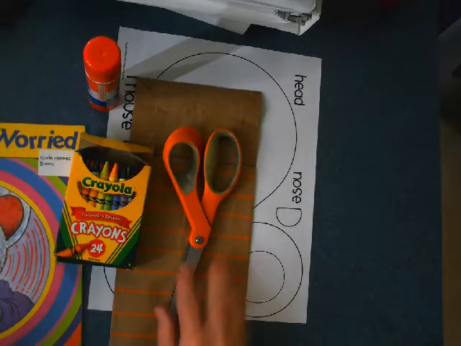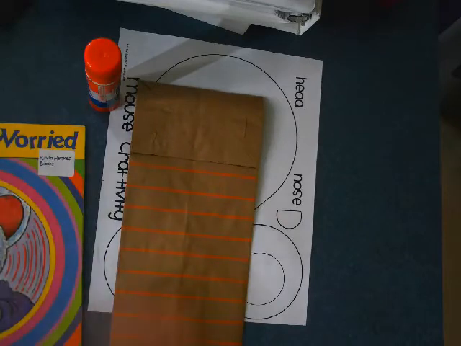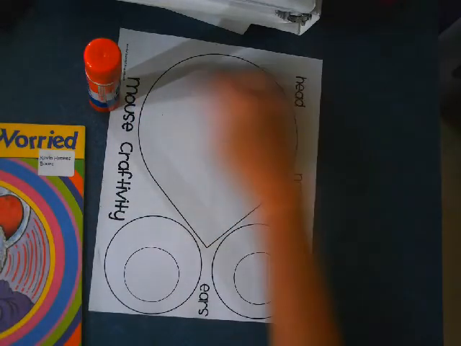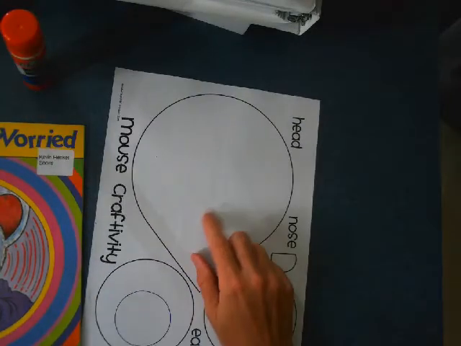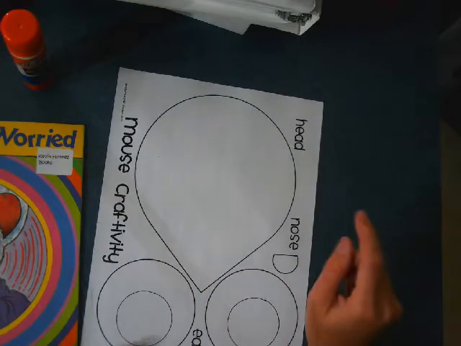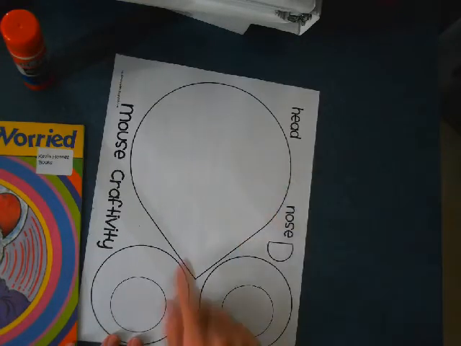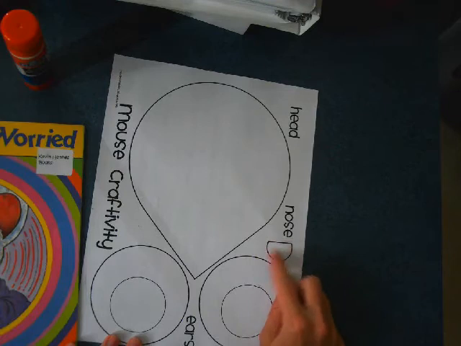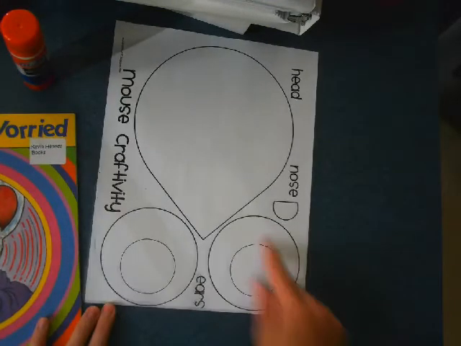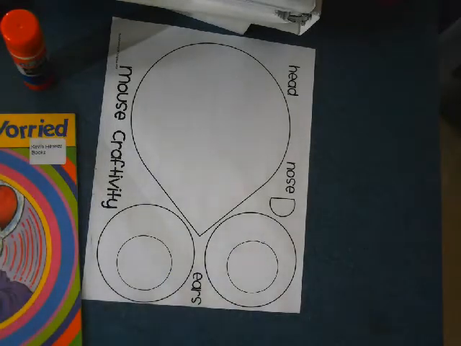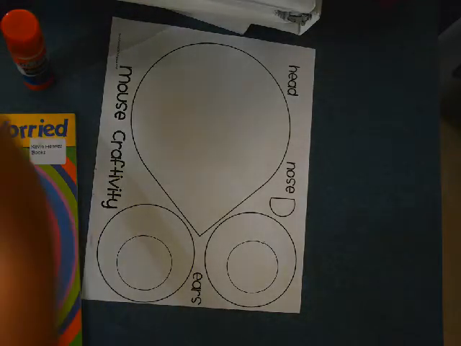Okay, so the first thing I am going to do, this big piece right here is the head. So before I cut out the head of Wemberly, I need to make sure she has some eyes. And I don't need to make her nose because there is a nose here. And I don't need to make her ears because these are going to be the ears as well. So what I'm going to do, and you can choose to do this with a pencil or you can do it with your crayons.